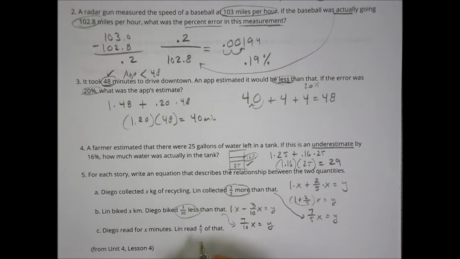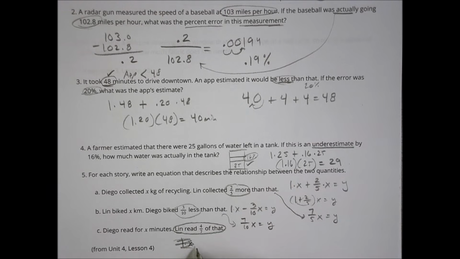Diego read for x minutes, so 1 times x. Lynn read 4/7 of that. Oh, well this one's a little bit trickier. 4/7 of that. So I don't even need all this. Of that is the x minutes, so 4/7 of that equals Lynn's. So it's 4/7 of x. So it's kind of a shortcut way there.